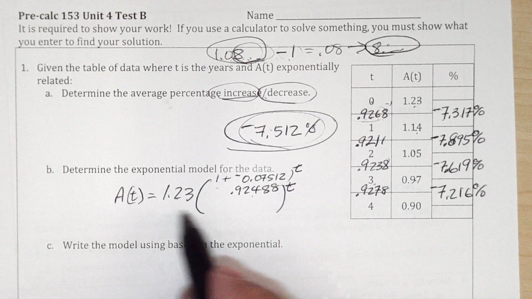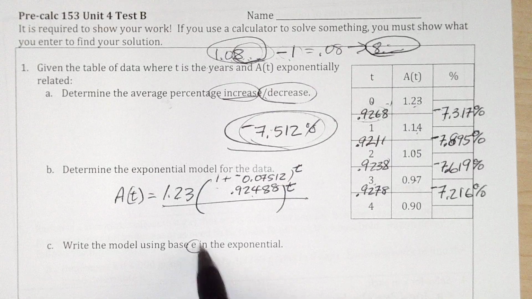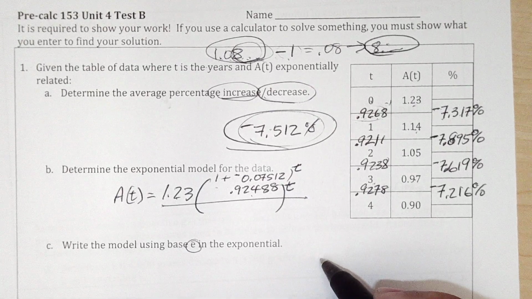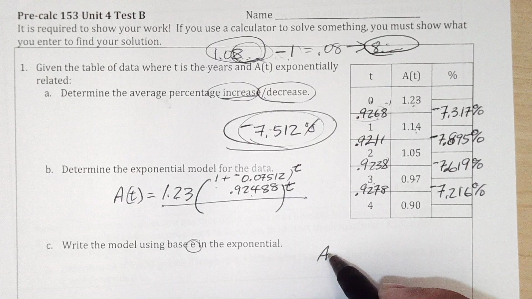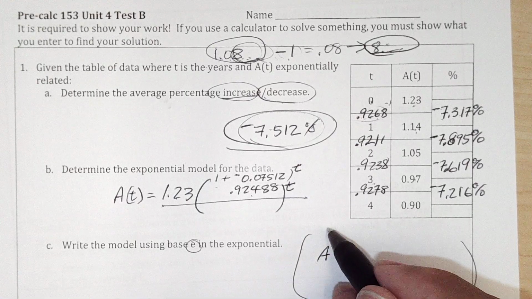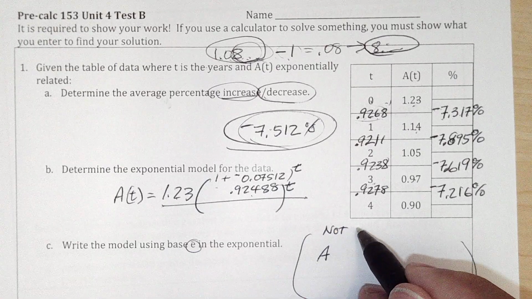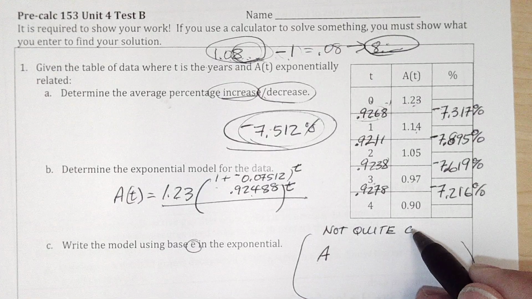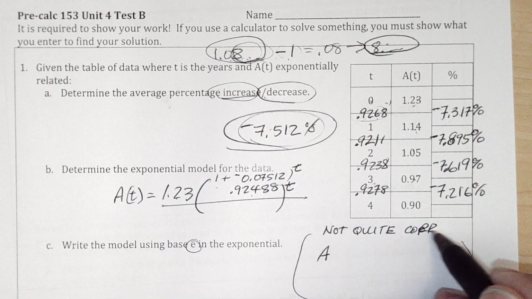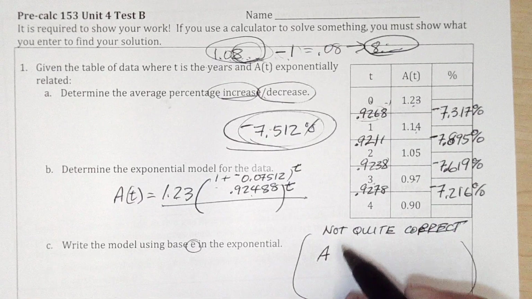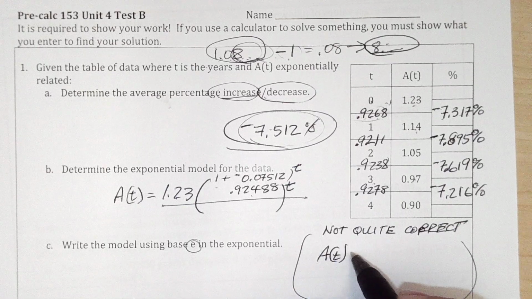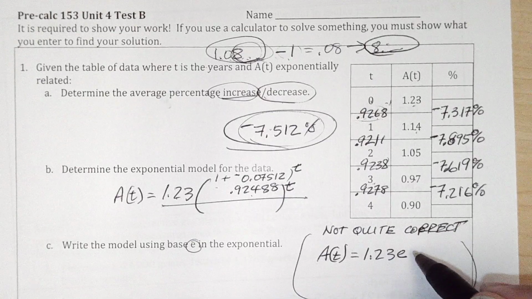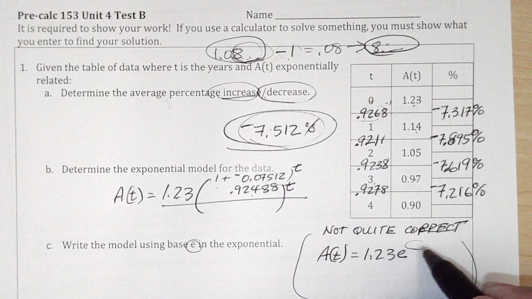Now to write this as a base e model, it's tempting to go straight to compounded continuously, which is not quite correct. That would be A of t equals A0 e to the percentage increase or decrease.